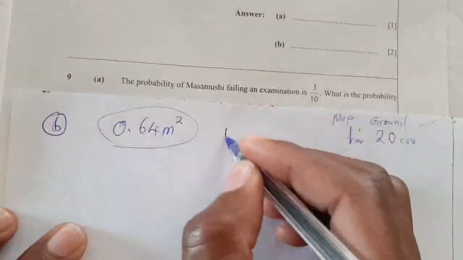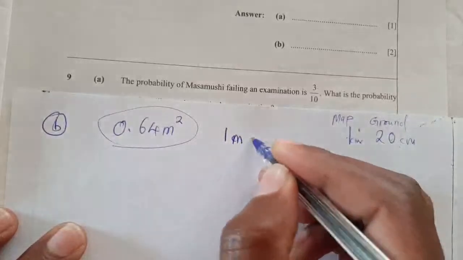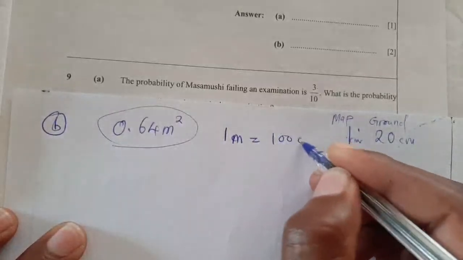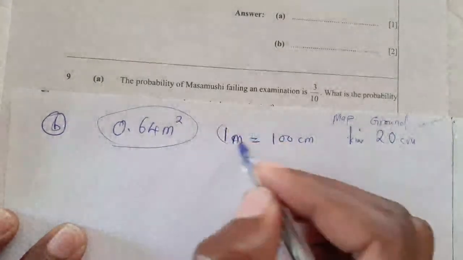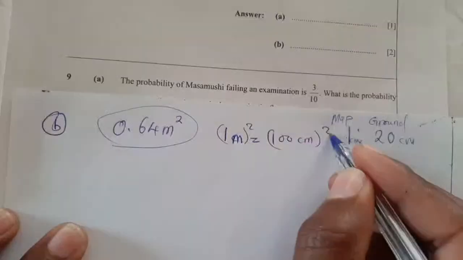We know the scale to say 1 meter is equal to 100 centimeters. This we know. But we are dealing with area. Our values, we need to square these. We need to square the units.